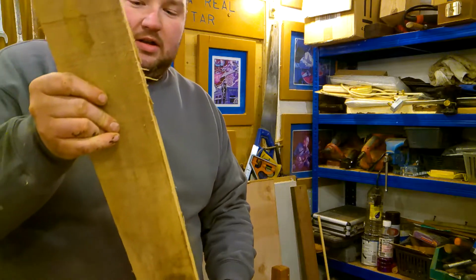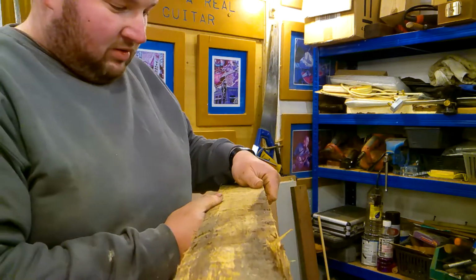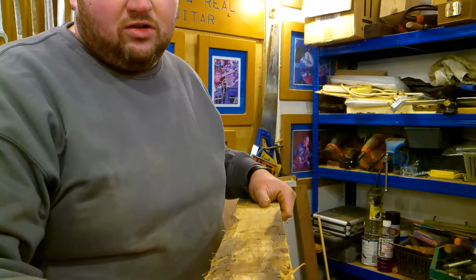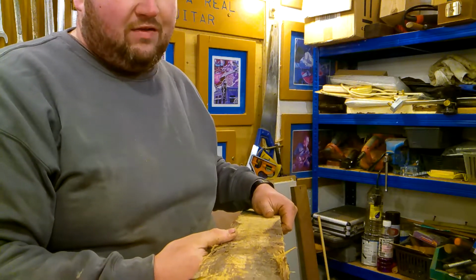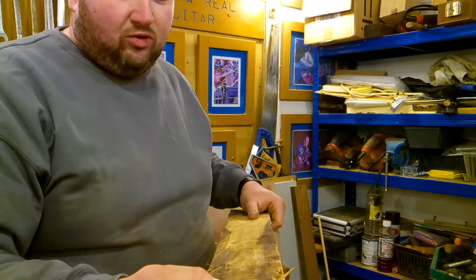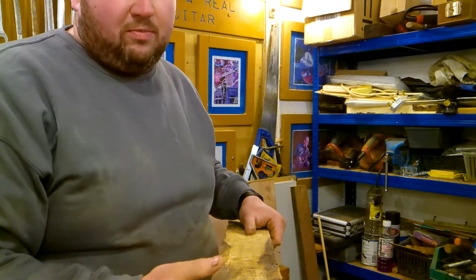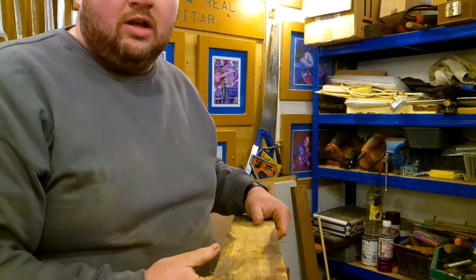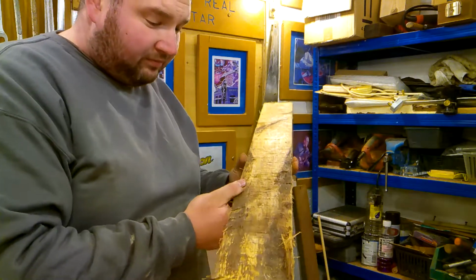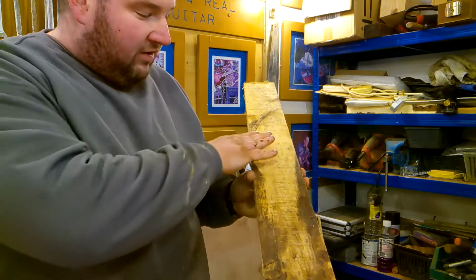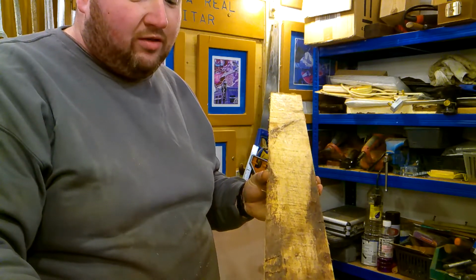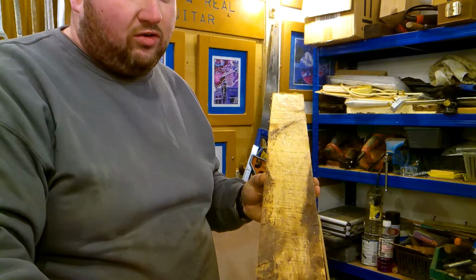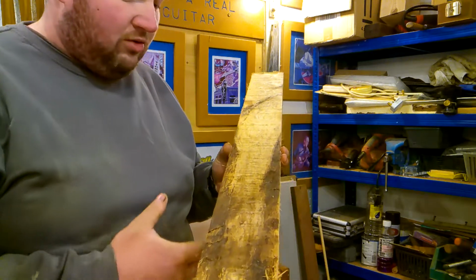If you get wood like this, it's known as bark edge, or waney edge, or sometimes live edge. This is where the actual tree bark is still on the wood. This has been cut from the very outside of the tree, and they've tried to cut a board from this, but there hasn't been enough wood. They've reached outside of the tree, and of course it's left the bark on the wood. So that's waney edged wood.